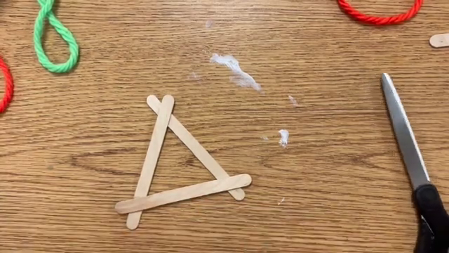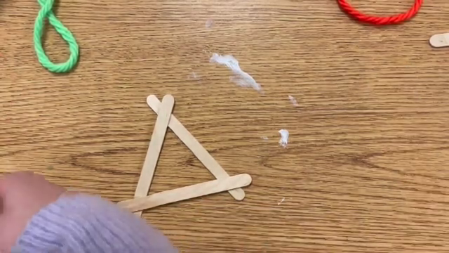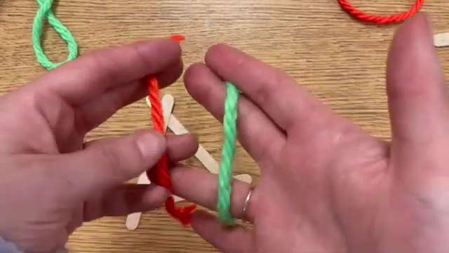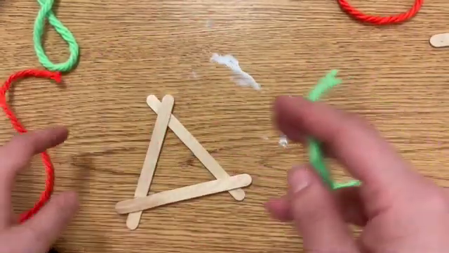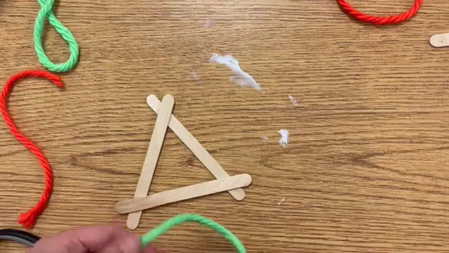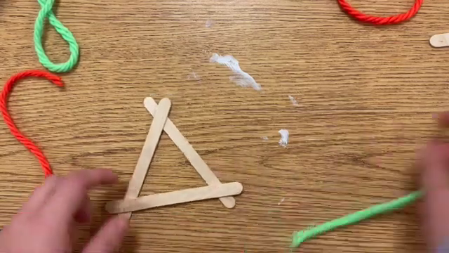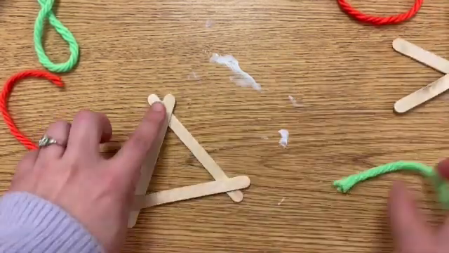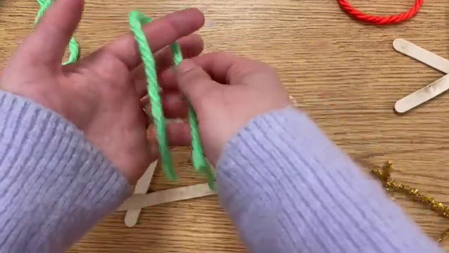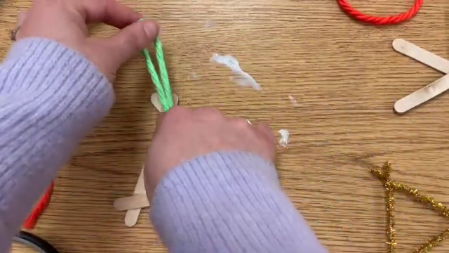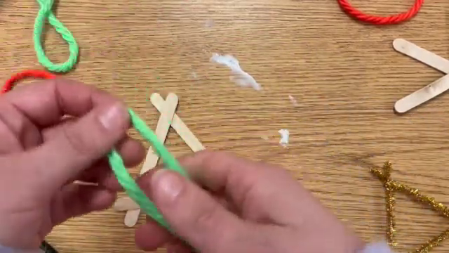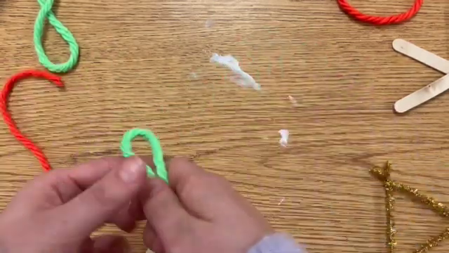All I was able to find in my classroom was some pieces of colored yarn. So I have a really bright green and a really bright red. I thought that would be kind of fun. And the way that you wrap it together is also kind of up to you, but you want to keep in mind that we're going to make a little loop for hanging it so that you can use it as an ornament.